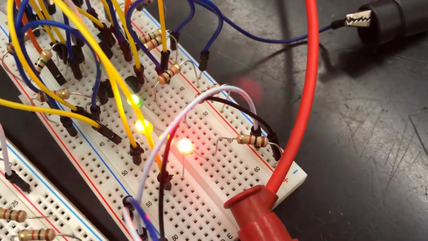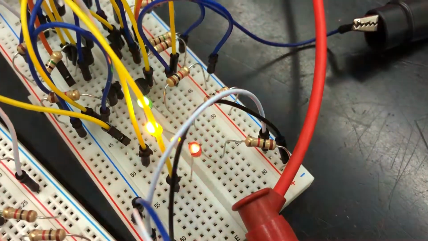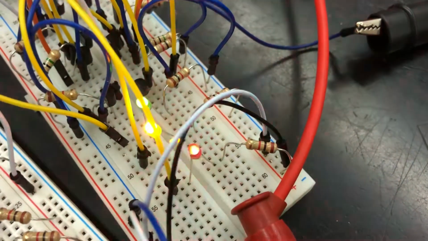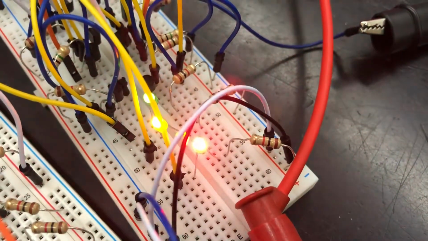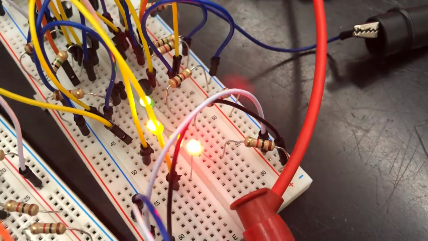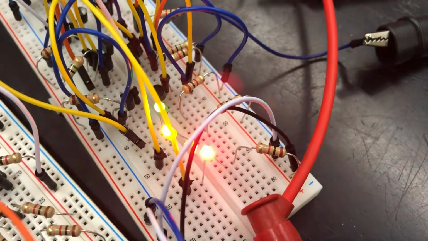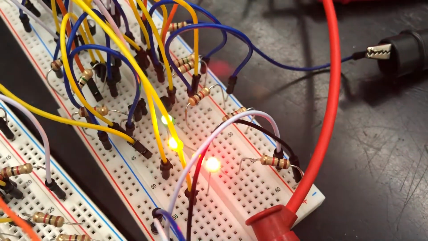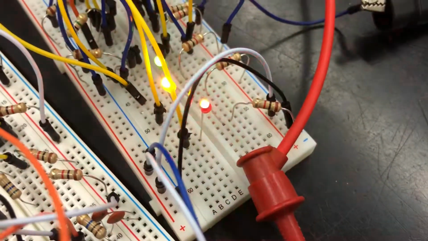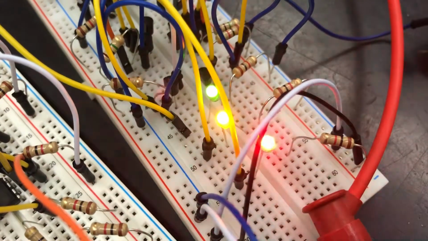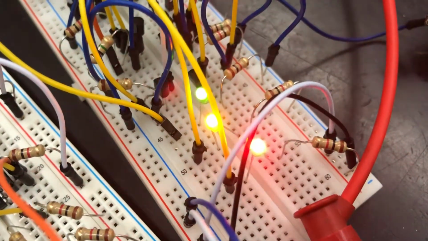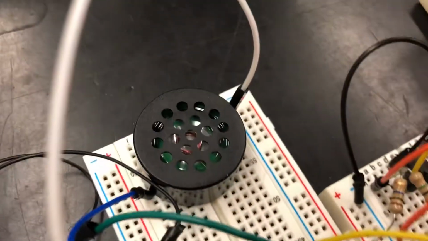It's in the border stage, it looks like. So it's almost becoming solid here. So now this is still flashing. It's flashing quickly, which means it's very close to becoming solid. And we should start hearing some noise out of the speaker. I was having trouble with it earlier.